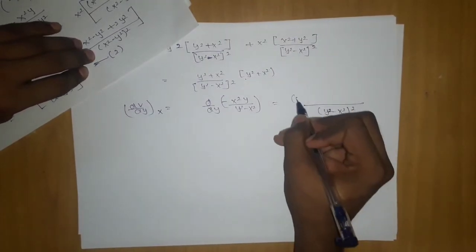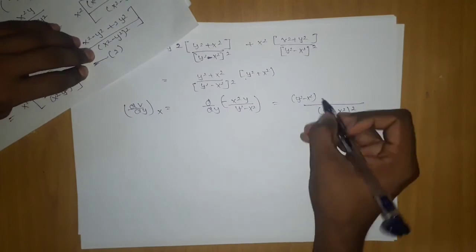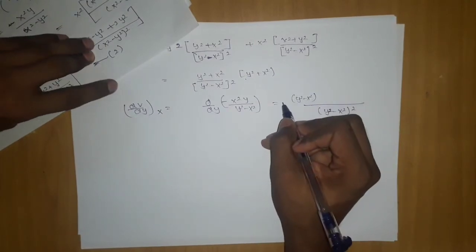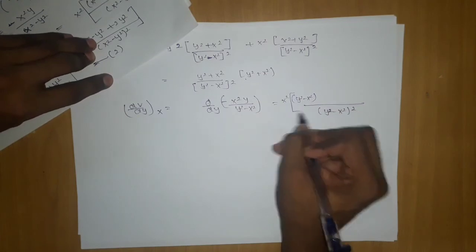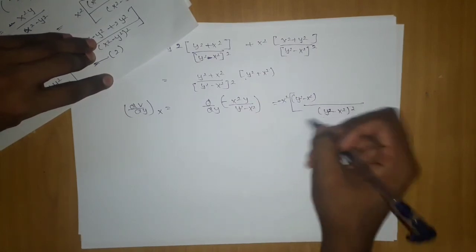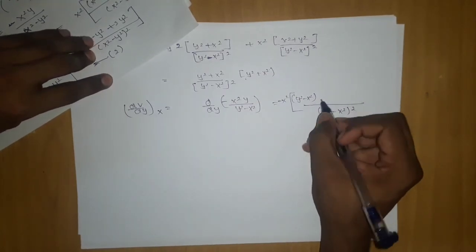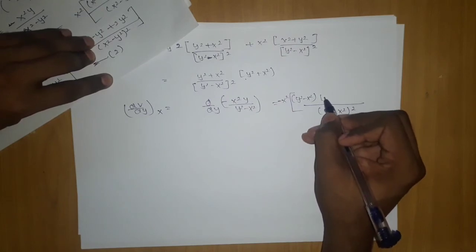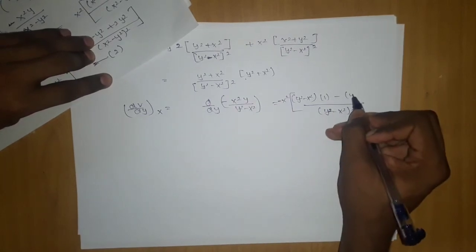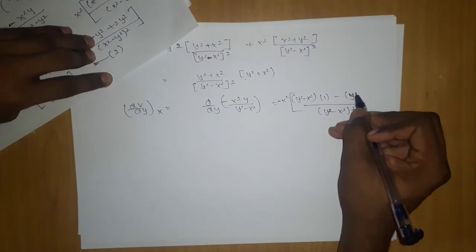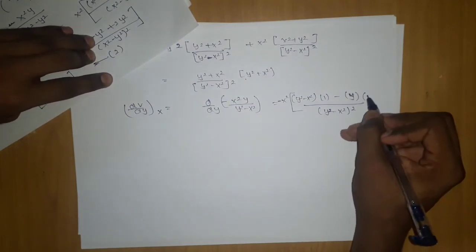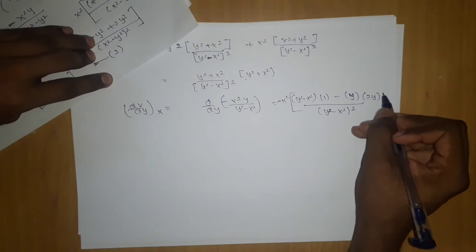So if I take here y square minus x square and differentiate, since it is differentiating with respect to y, we are going to take x outside and keep this minus sign outside. We are going to get this thing as 1. Here we are going to get something y. Okay, and here what, 2y, right?